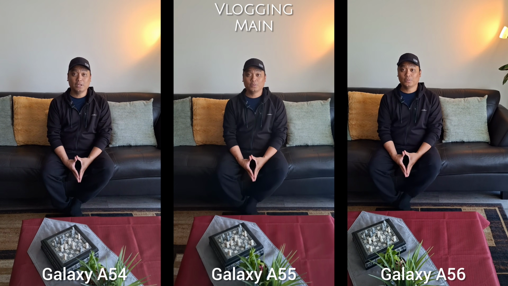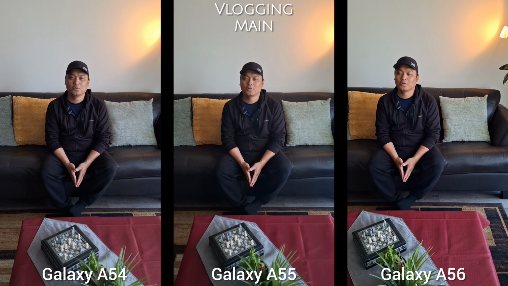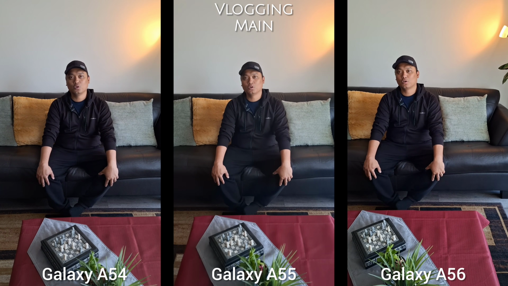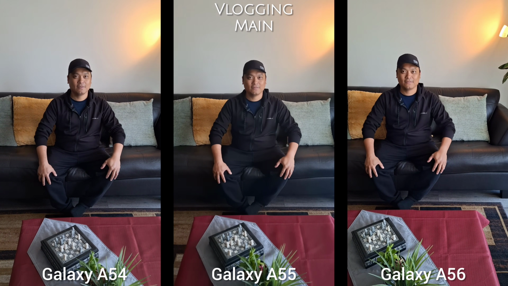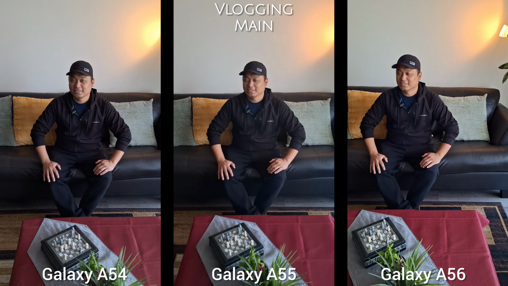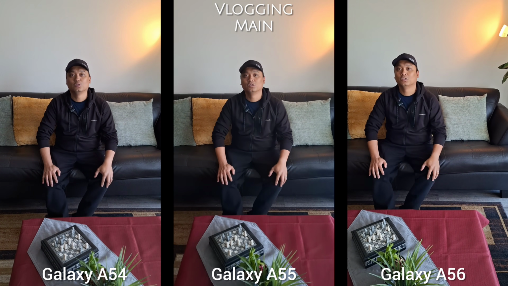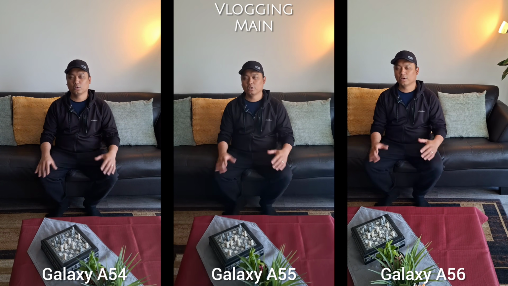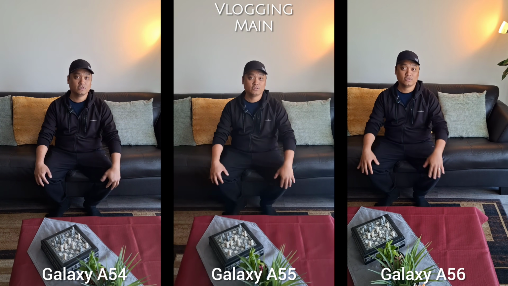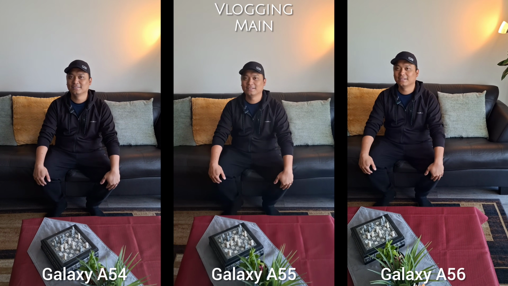All three phones are also updated to the latest OS if you want to know. The latest A56 has OneUI 7. We have OneUI 6.1 on Galaxy A55. I think they're rolling out OneUI 7. We will probably test this again once we have Android 15 on Galaxy A55. I think just to give way to A56 again, marketing strategy for Samsung. I think that's it for the main sensor.